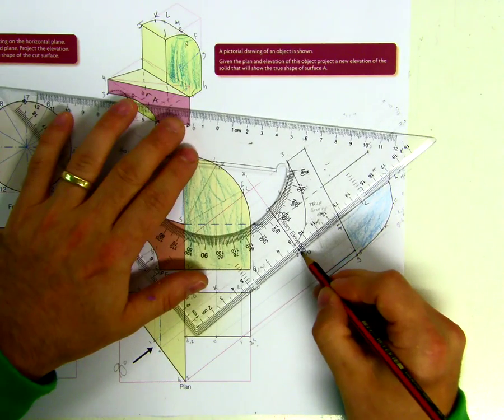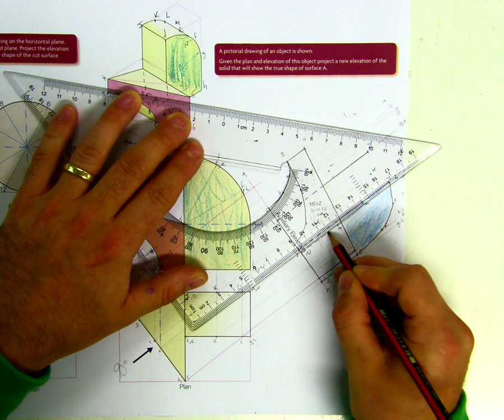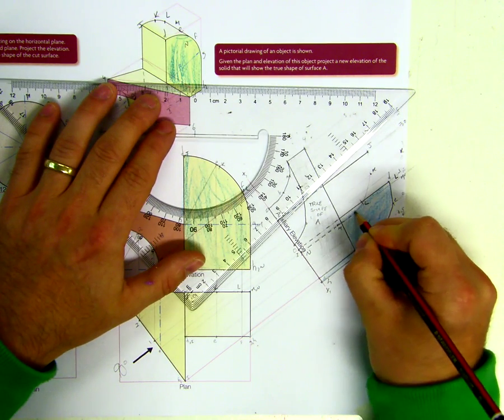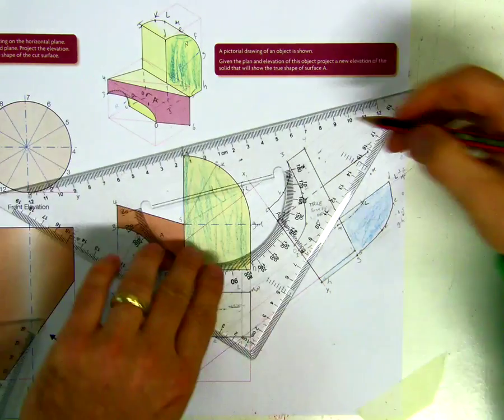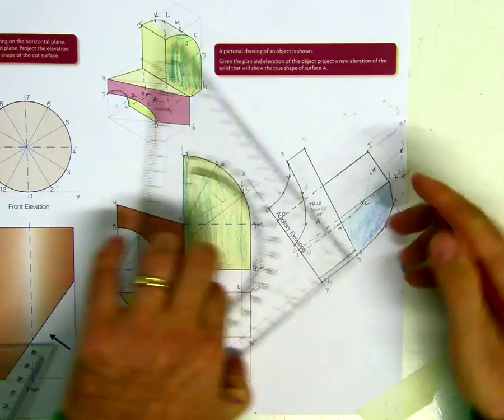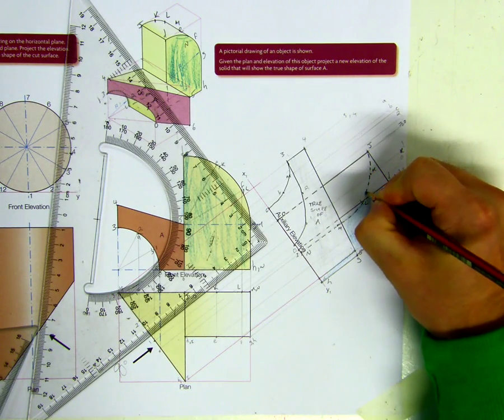So that's hidden detail as well. So we put that in as hidden detail. Okay, we know that we have J to D over here is a straight edge. So we need to make sure that this is hidden detail, the back corner.